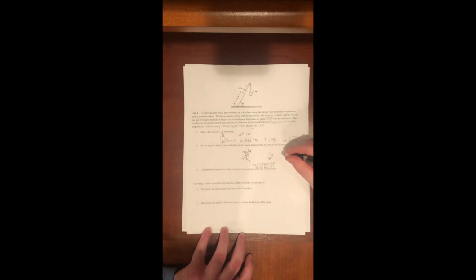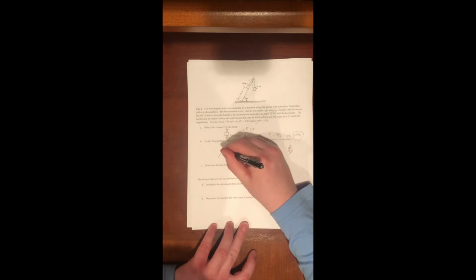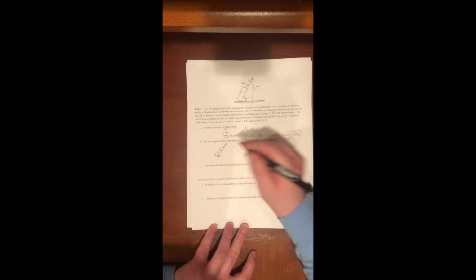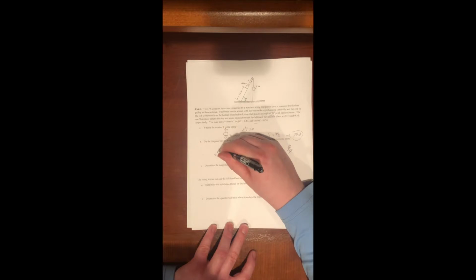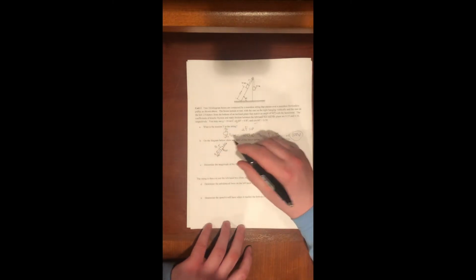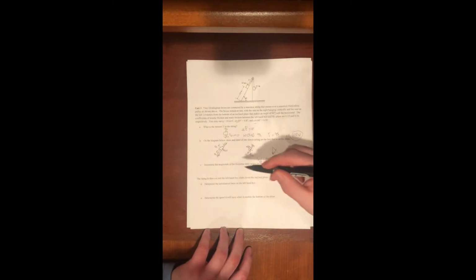So here, I'll just redraw the box on it. Let me draw it over here. We got the force of tension. We got the force of friction. We got the force of gravity, say X. The force of gravity, Y. And we got force normal. And so, yeah, that'll help us in the next question.